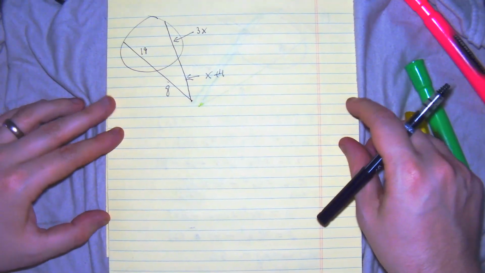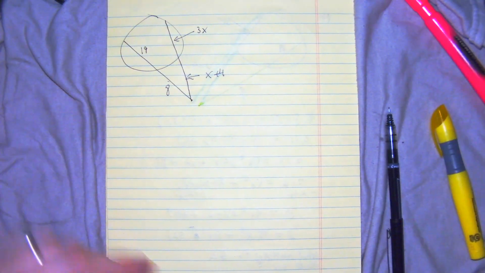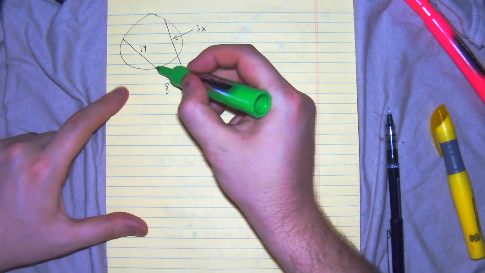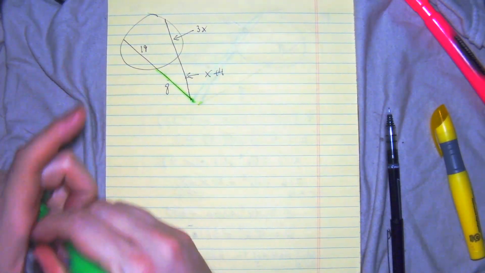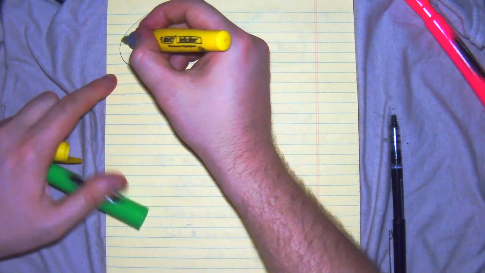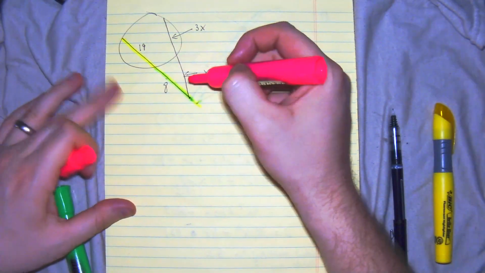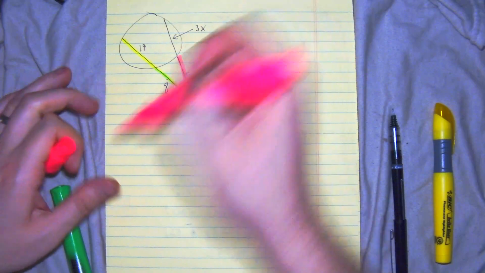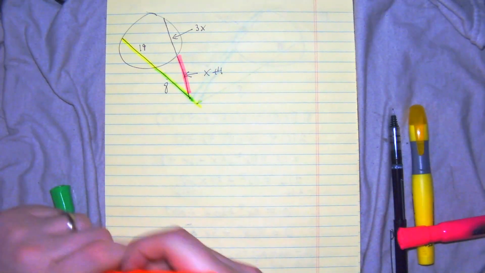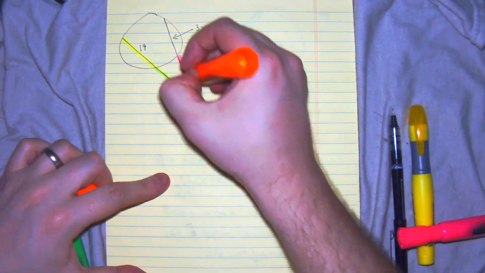Review last night's homework or last week's classwork. So the way we're going to do this is you have to multiply the outer segment by the entire segment, and again, the outer segment by the entire segment.